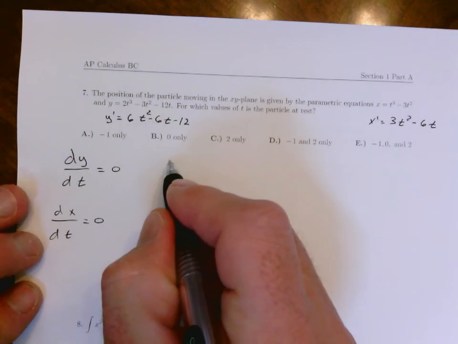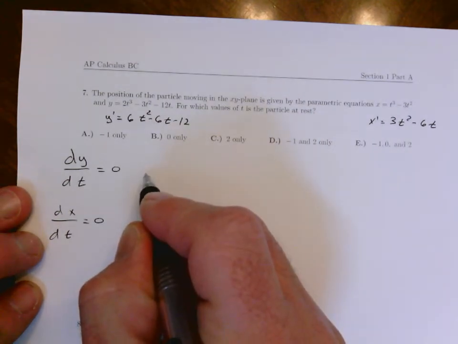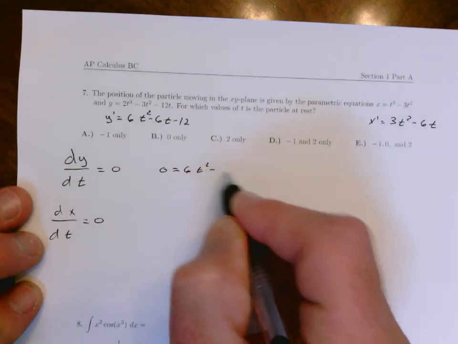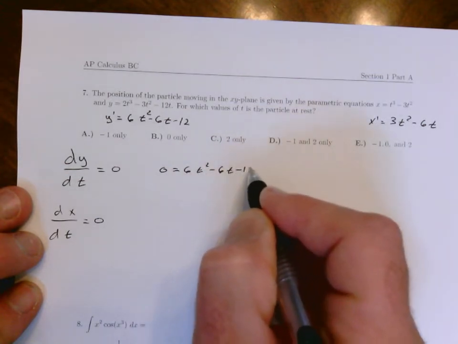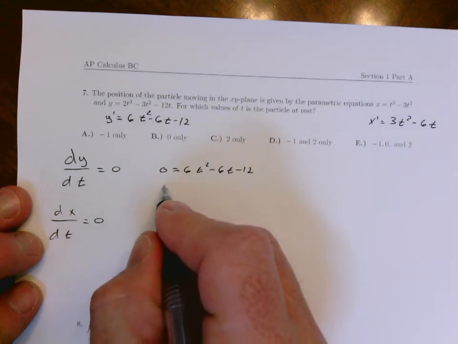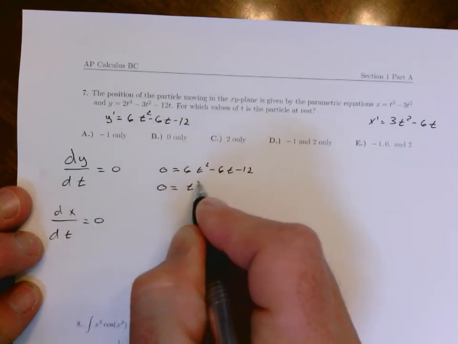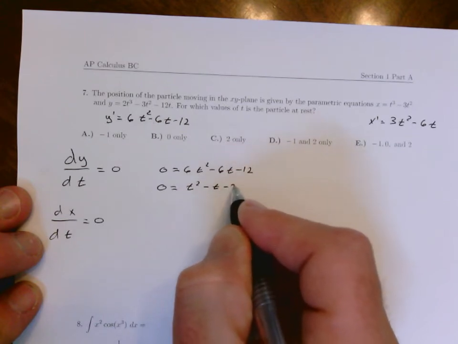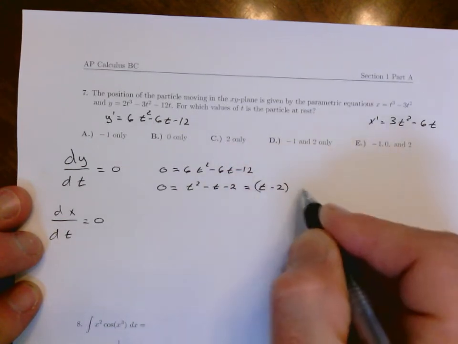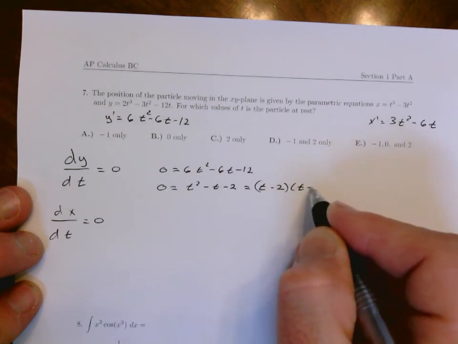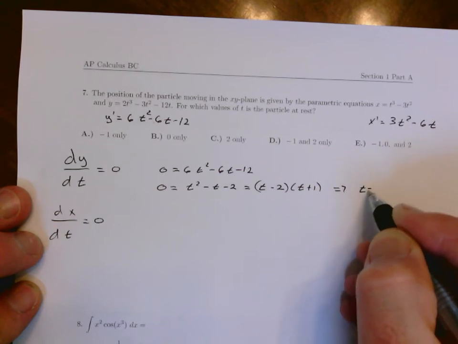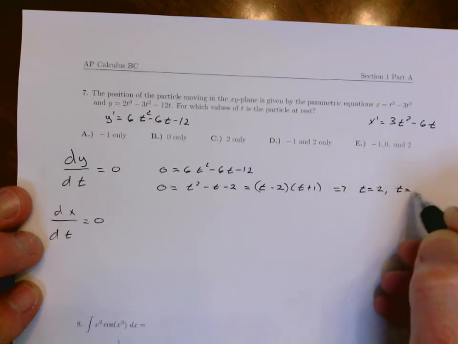So here, I'm going to have 0 is equal to 6t squared minus 6t minus 12. We can divide everything through by 6. So I have 0 is equal to t squared minus t minus 2. And that factors into t minus 2 times t plus 1. So therefore, t is equal to 2 and t is equal to negative 1.